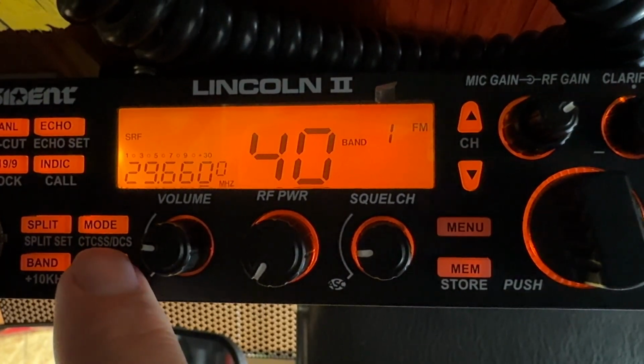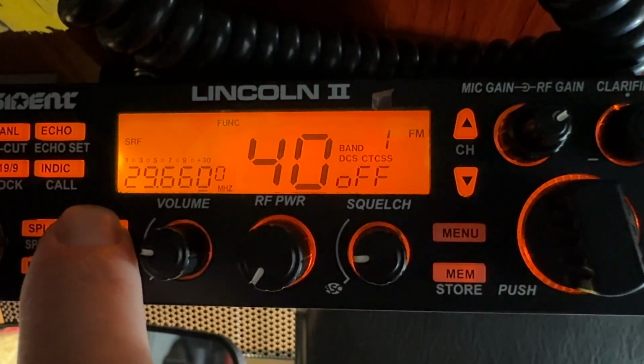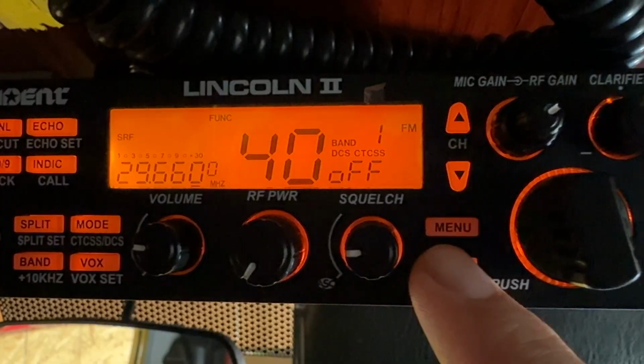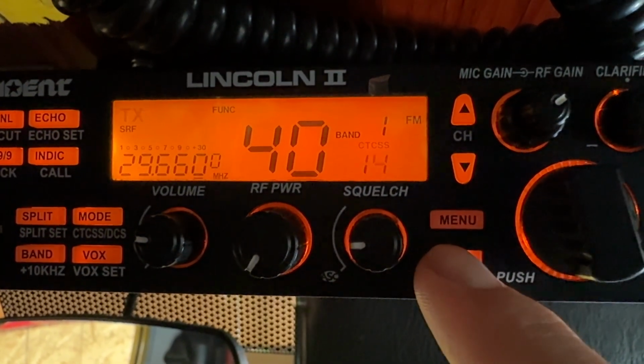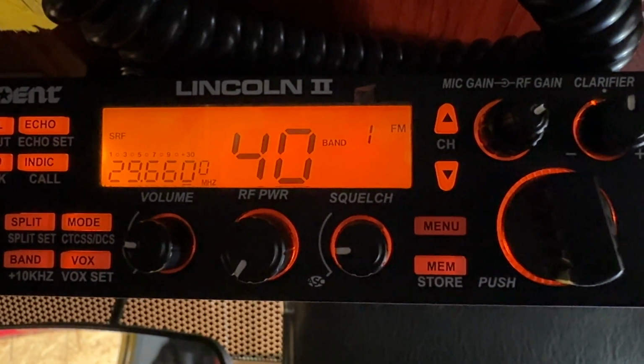So again, to confirm, we'll go back into the CTCSS DCS menu by pressing and holding on the mode button. That's correct. It says off on the receive, and it says 14 CTCSS on the transmit. So those tones are set up and ready to go.